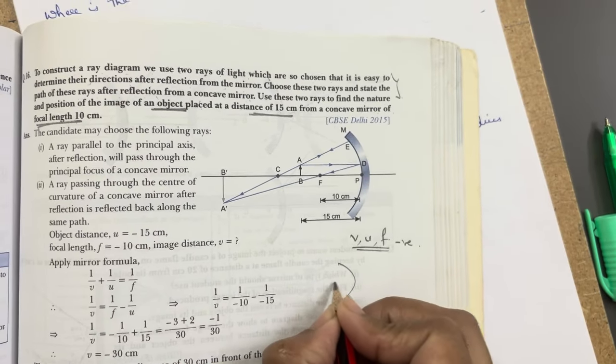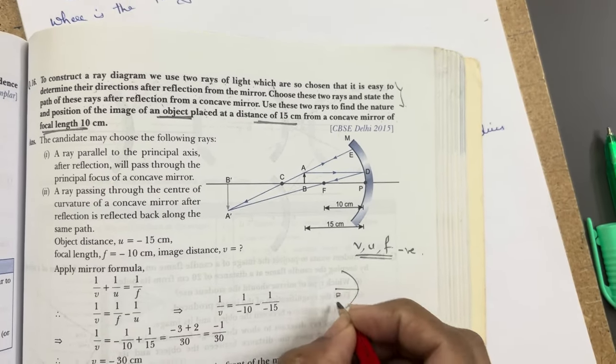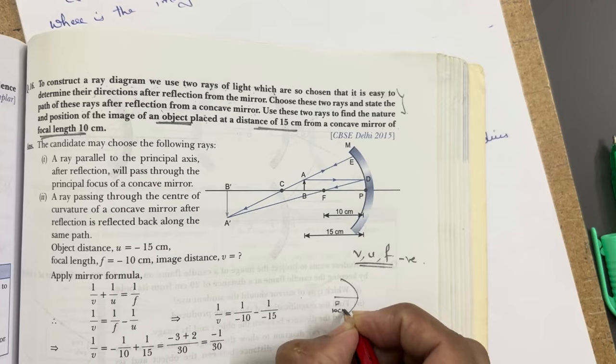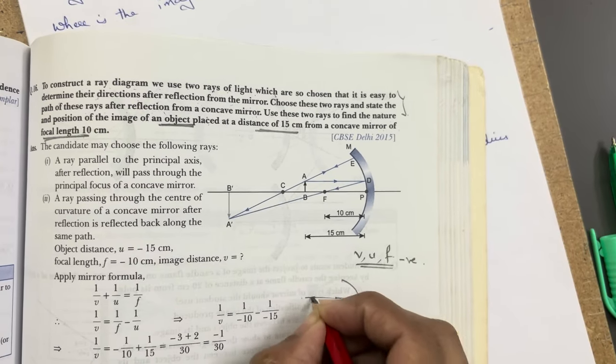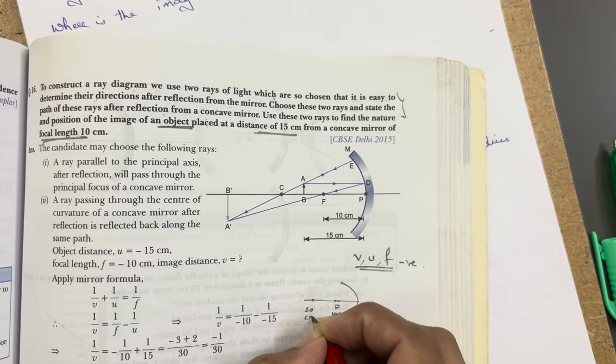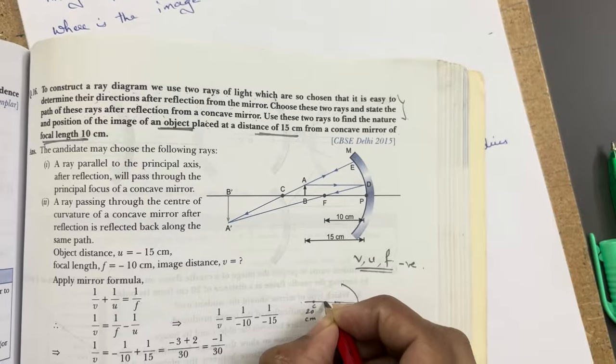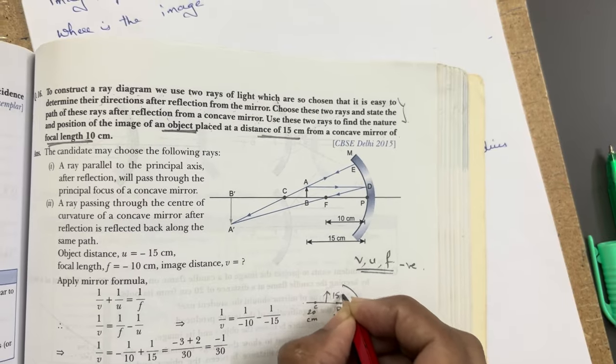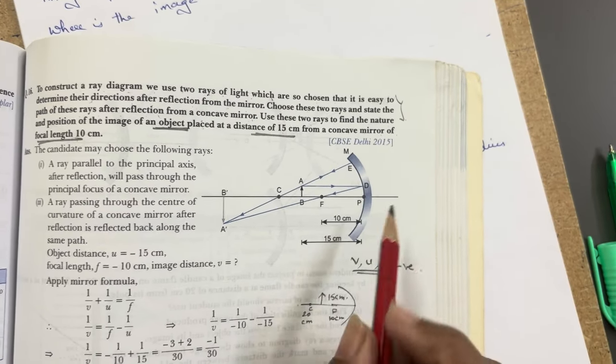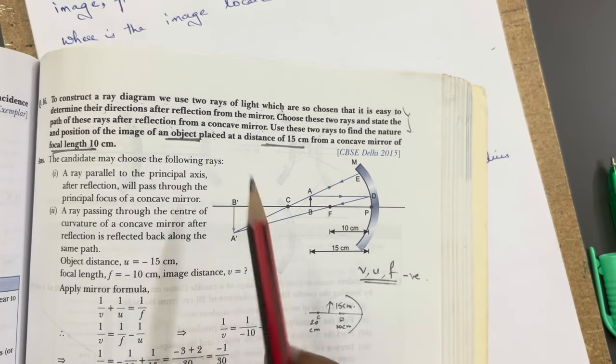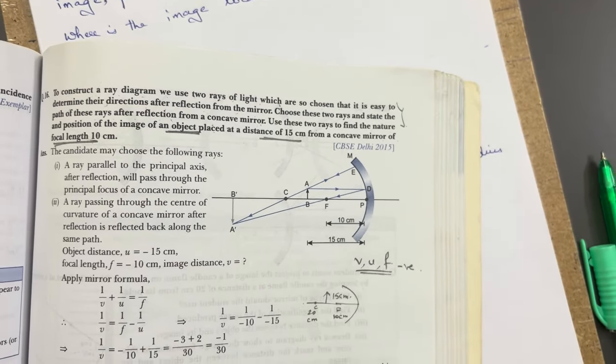So I'll redraw the figure. This is the focal length. Focal length is at 10 centimeters they said, and your center of curvature will be at 20 centimeters, right? These two things, then the object is placed at 15 centimeters. Then they are asking me where the image will be formed.